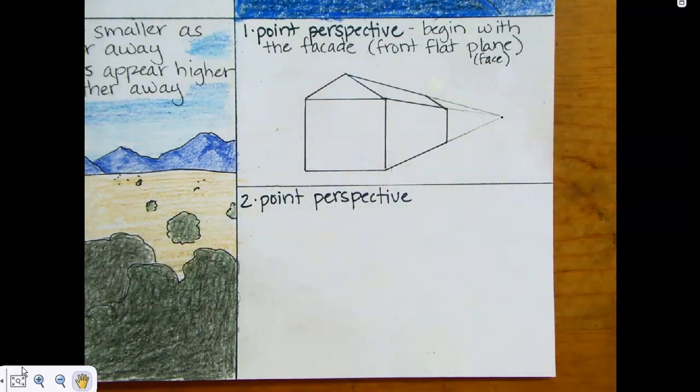Now if you think about it, if you're closer to the ground, the horizon line is going to look way lower, like almost at the very bottom of the building. But if you were up in the sky, you would see a lot more ground for a longer distance, and so the horizon line would be up higher.